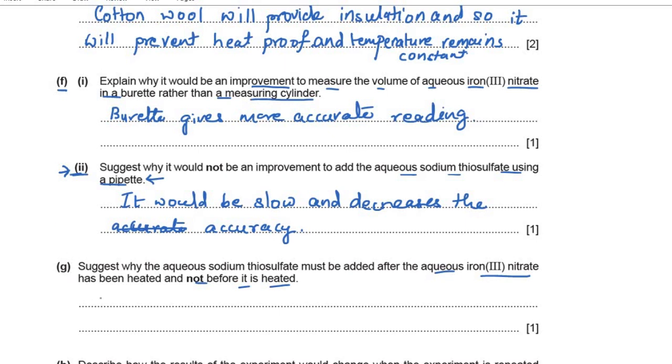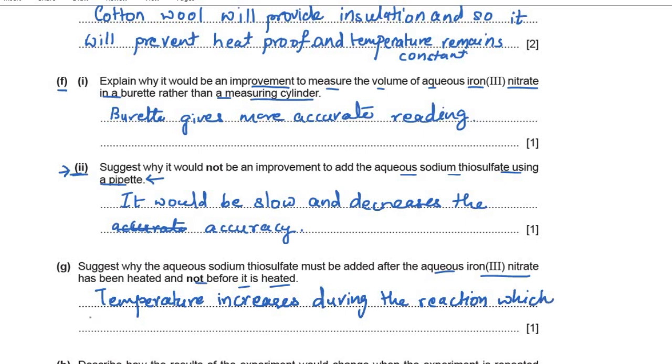So what we need to write here is that the temperature increases during the reaction, or while the reaction is happening, which will again decrease the accuracy.